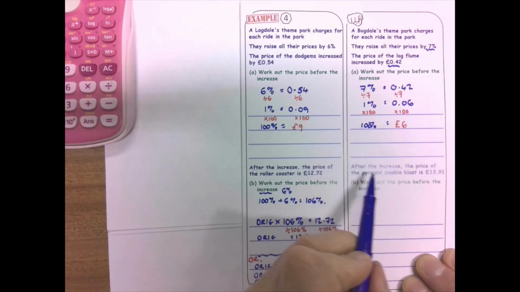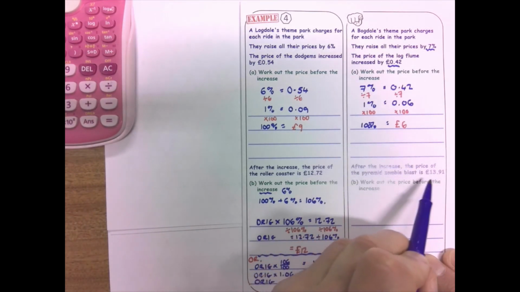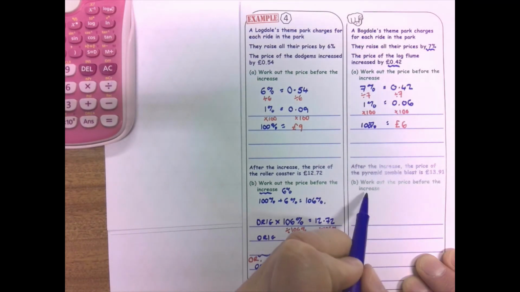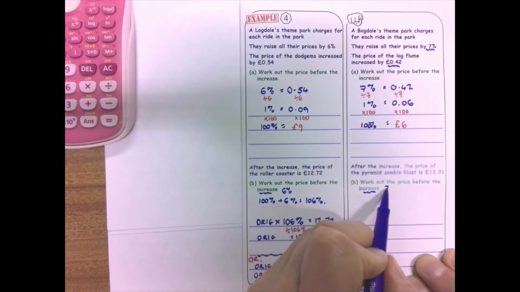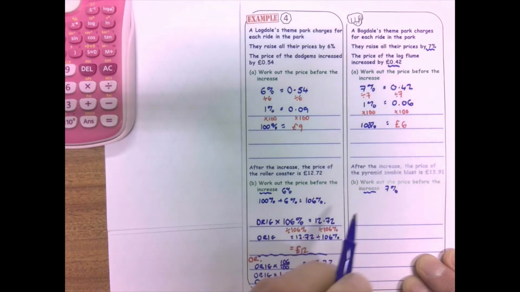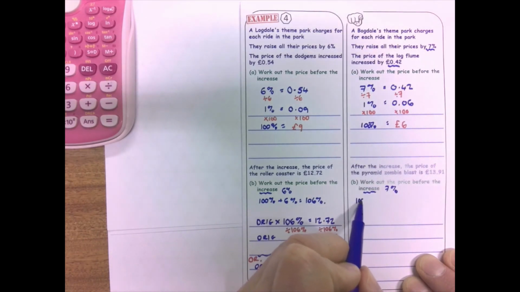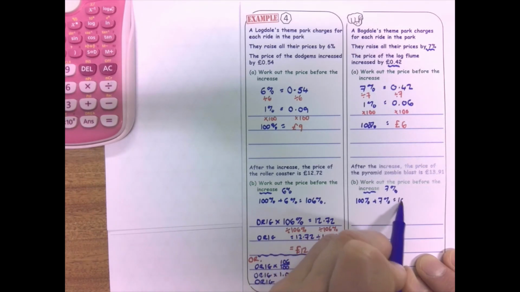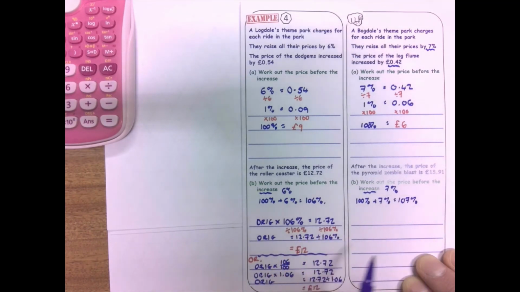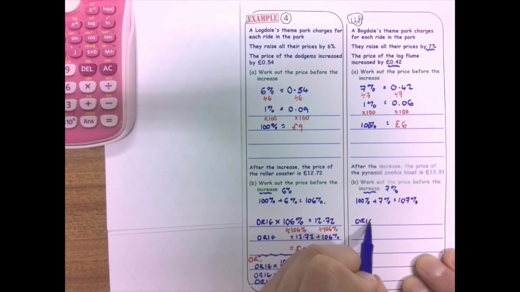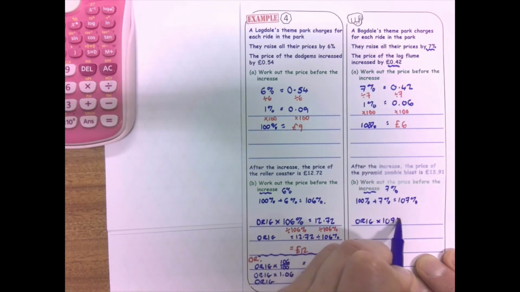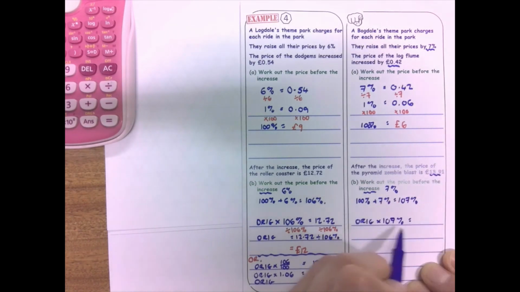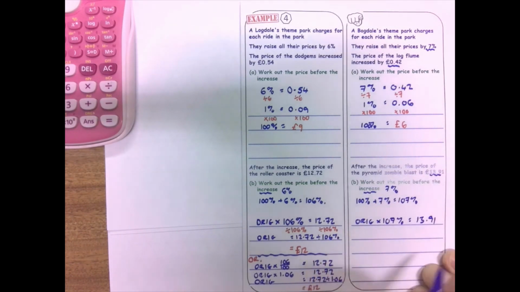Next one, so after the increase, the price of the Pyramid Zombie Blast is £13.91. Work out the price before the increase. So the increase was 7%, wasn't it? That's what we were told. So 100% plus 7% is 107%, isn't it? So the original times 107% is equal to 13.91.